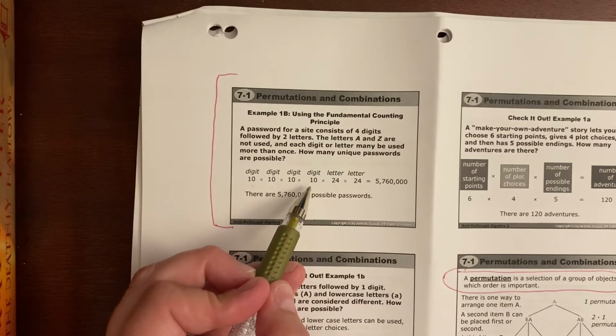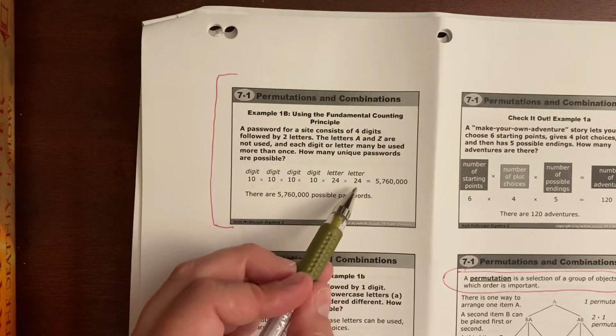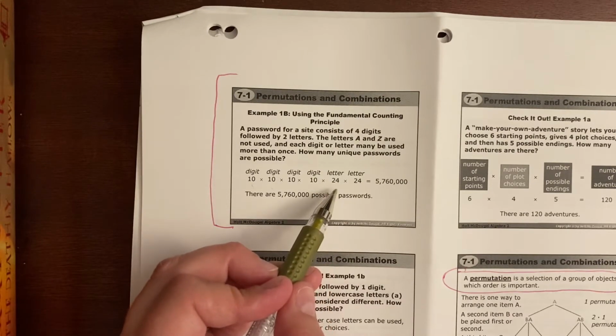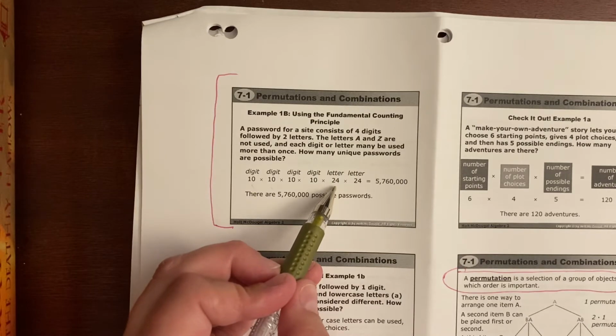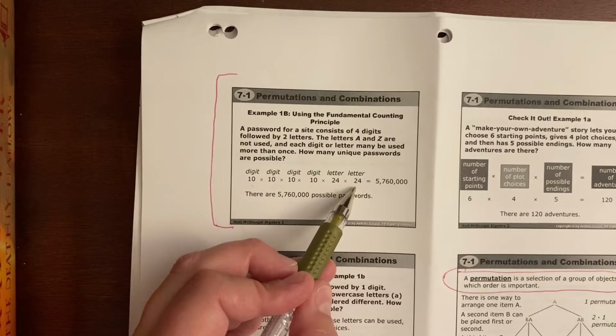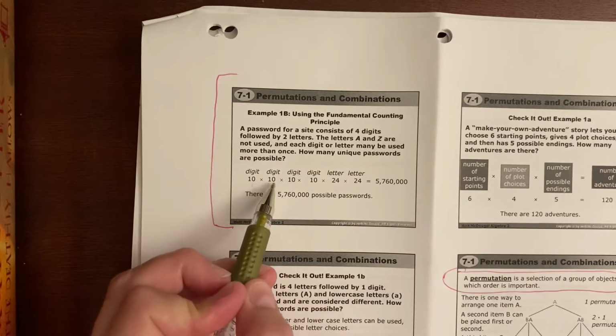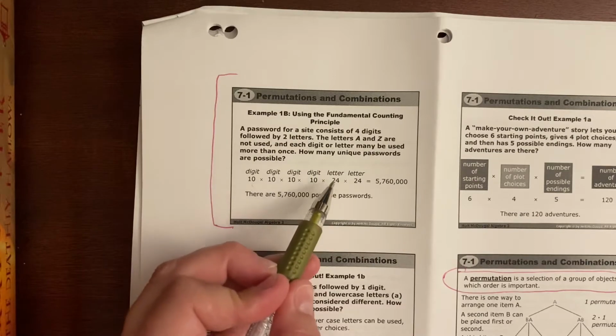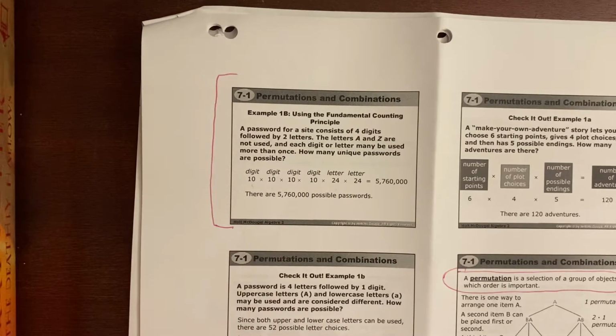Same thing for the third and the fourth spot. We have 10 options. But the fifth and sixth spot have to be letters, but the letters cannot be A or Z. So we have 26 letters, but 2 of them we can't use, which leaves me with 24 options for my 5th spot and 24 options for the 6th spot. So to figure out how many unique passwords are possible, we just multiply 10 times 10 times 10 times 10 times 24 times 24, and we find that there are 5,760,000 possible passwords.